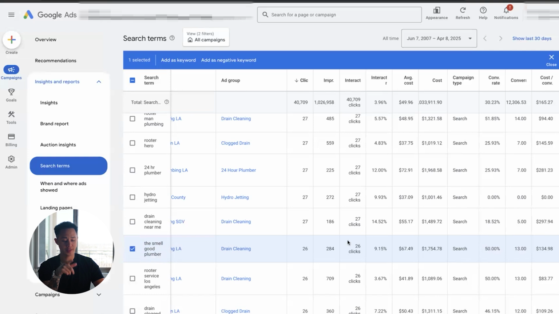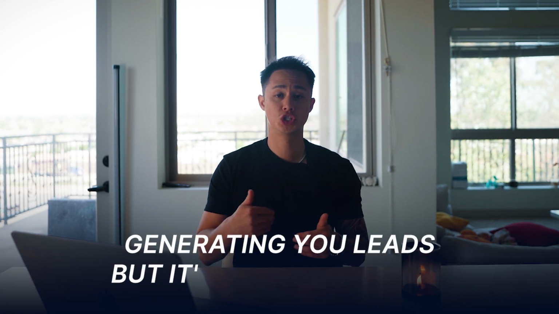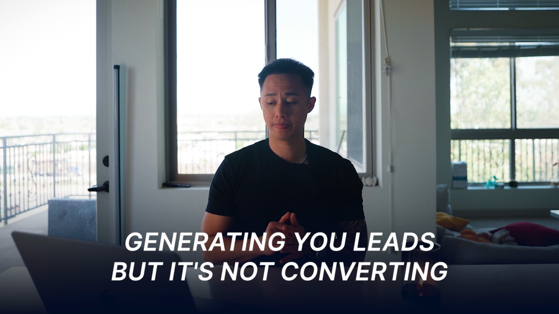Now, let's say in this case right here, and maybe you're running your own ads as a business owner, you got 26 clicks, you spent $1,700, your conversion rate is phenomenal, right? 50% is a great conversion rate. You got 13 leads out of it, and each lead costs you about $135. Now, let's say that this specific keyword, or search term, I should say, is generating you leads, but it's not converting, okay?